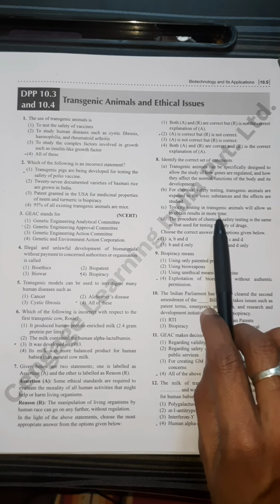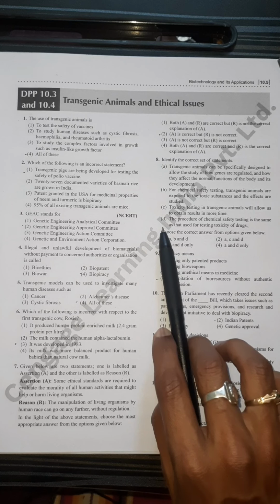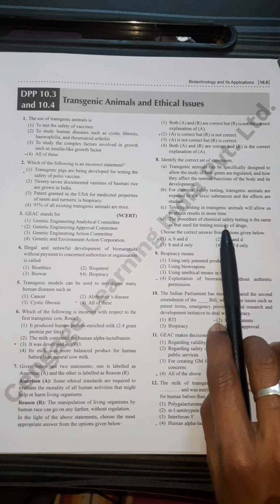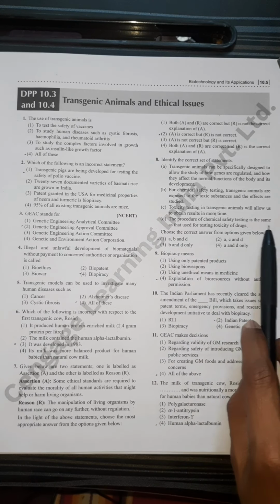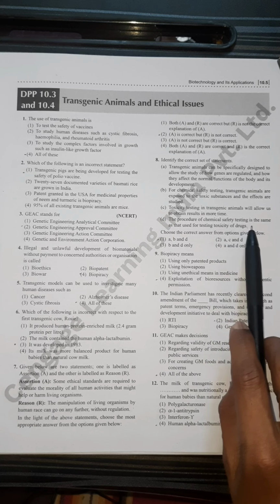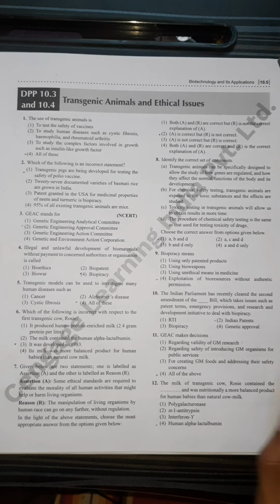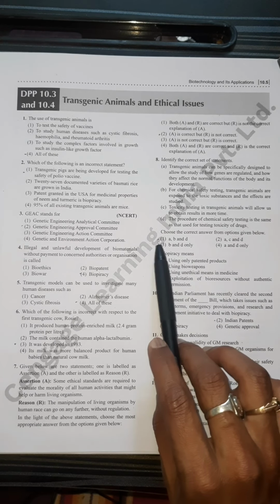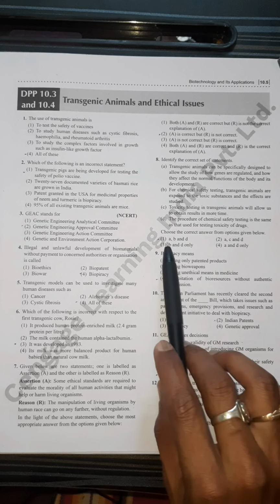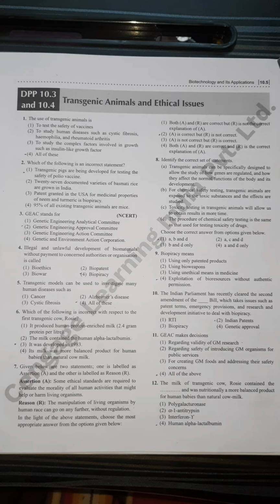The procedures of chemical safety testing are the same as that of toxicity testing of a drug, correct. That is, A, B, D are correct. C itself is wrong. The first option is correct.